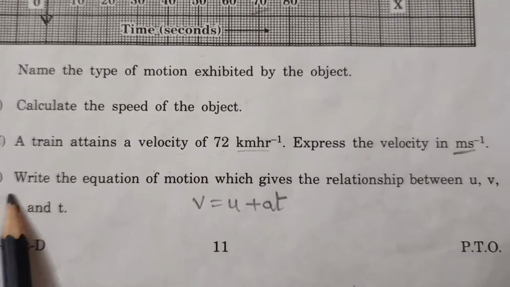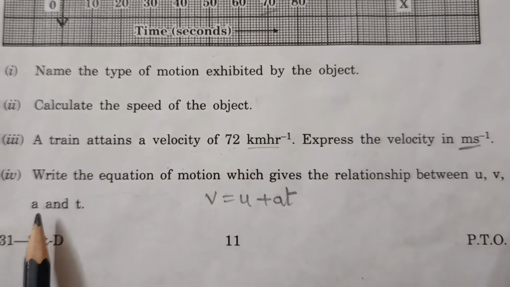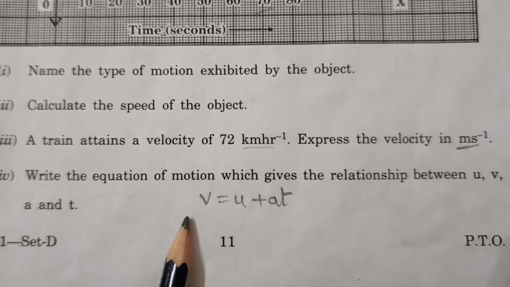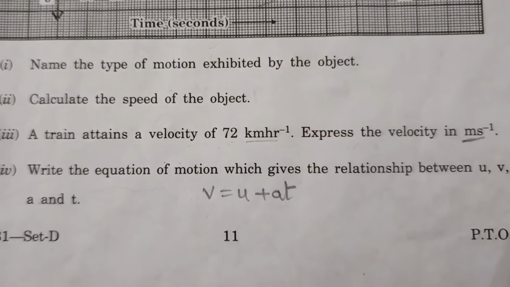The last question: write the equation of motion which gives the relationship between u, v, a and t. The formula for the equation of motion is v is equal to u plus at.